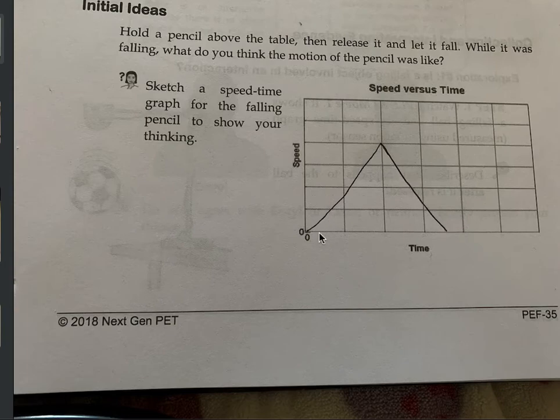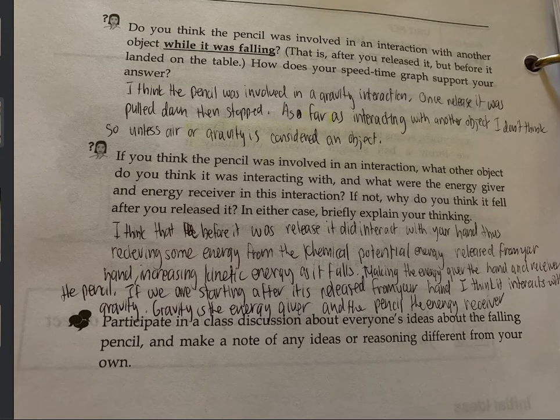I could have probably made it more within two spots, not this wide, I guess. But basically, in a graph, it would show that the pen goes up and then straight down. So if we move on to the next questions, I'm flipping to the page myself.